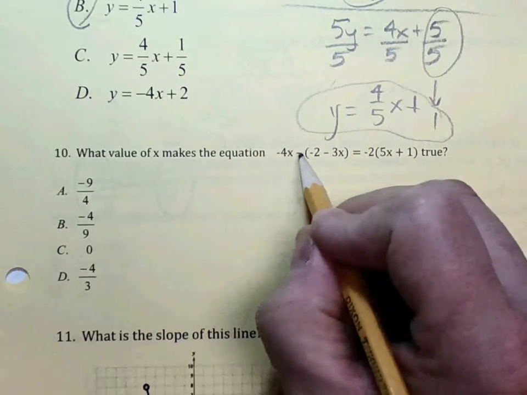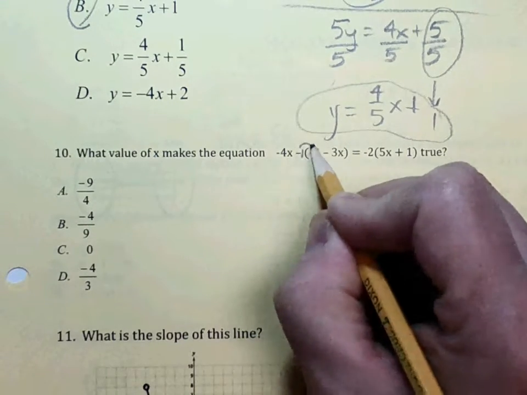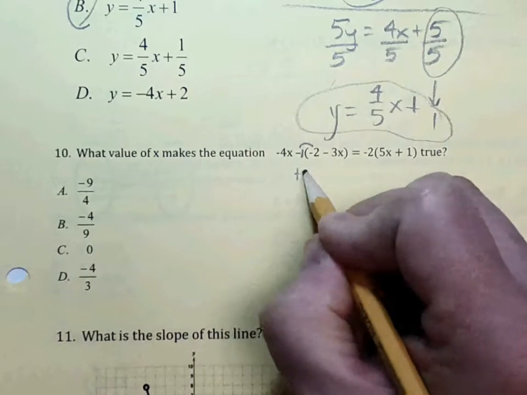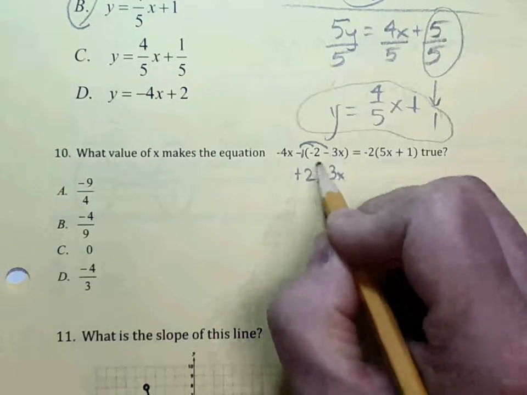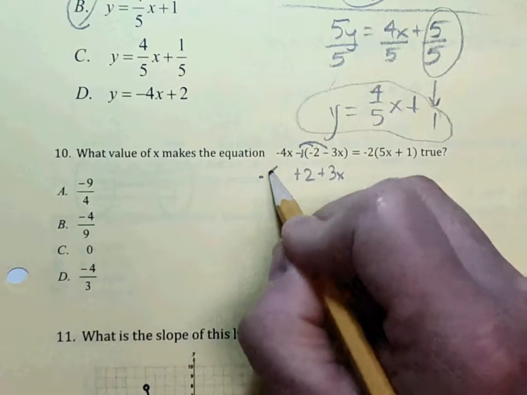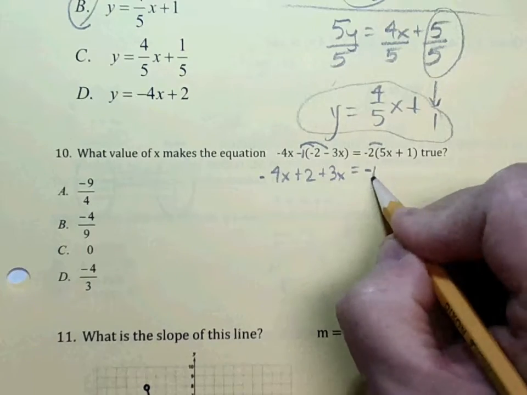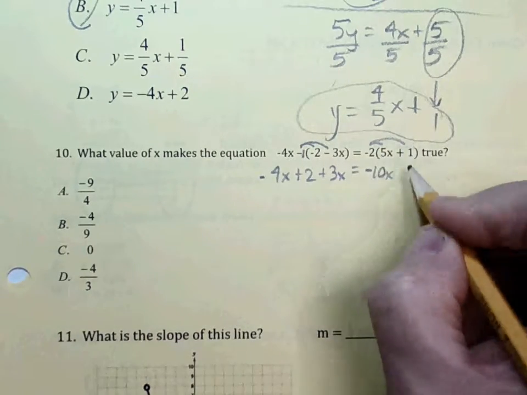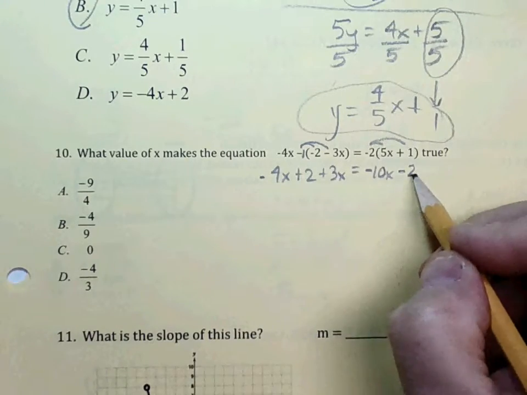So over here, I got to remember that in front of this parentheses, there's really a -1 when I distribute. A negative times a negative is a positive. A negative times a negative is a positive. So I got rid of that. Keep the negative 4x out front. Equal sign, distribute a -2. Negative times a positive is a negative. Negative times a positive is a negative. Make sure you do the 2 times 1 as well.